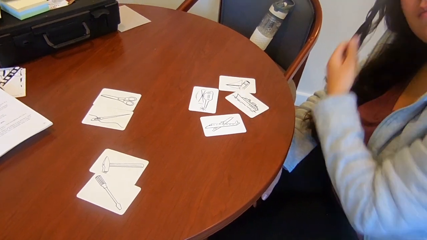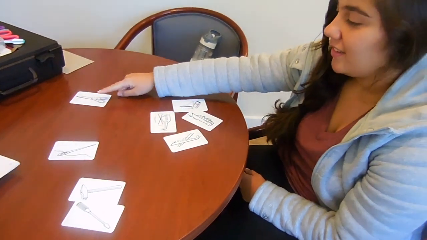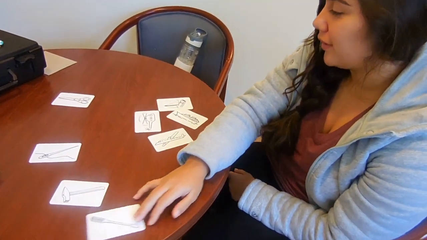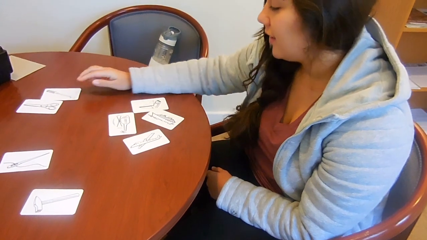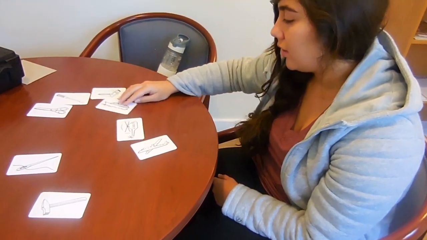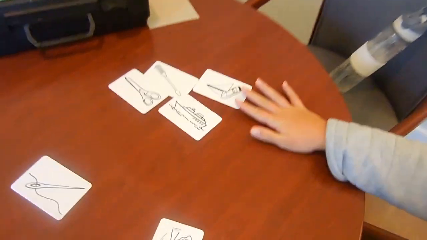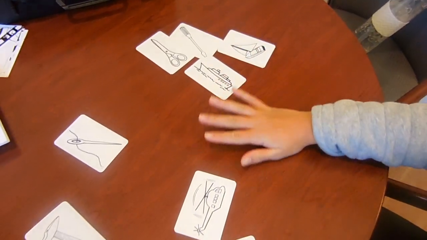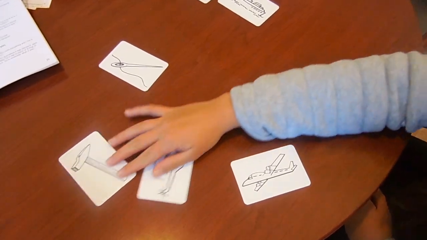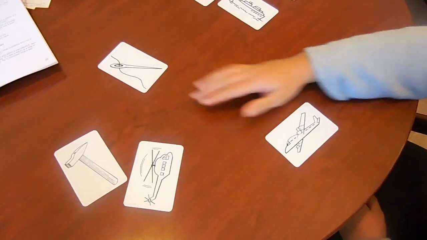And then, is there another possible way to sort them? Sure. Okay. Go ahead. So, okay, I'll be a little bit more crazy. These all start with S's. Scissors, screwdriver, sailboat, ship, let's see, helicopter and hammer. The client scored a 4 because she had good performance. She was able to verbalize and perform the criteria.